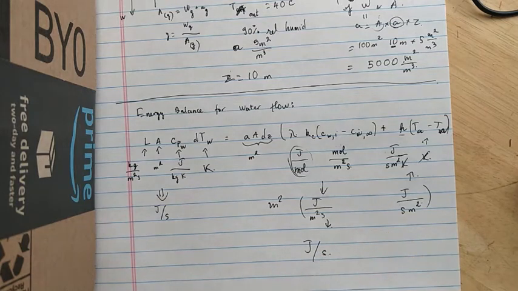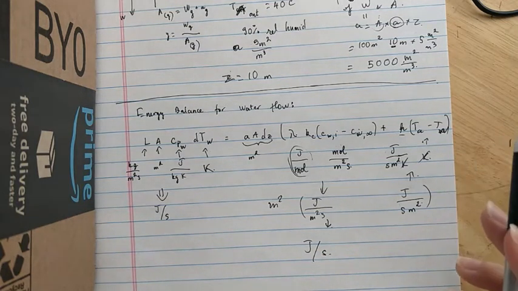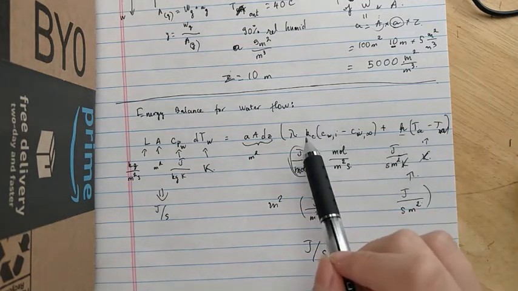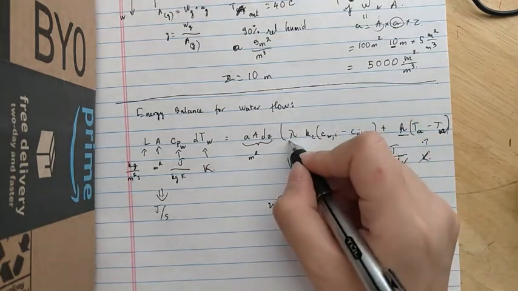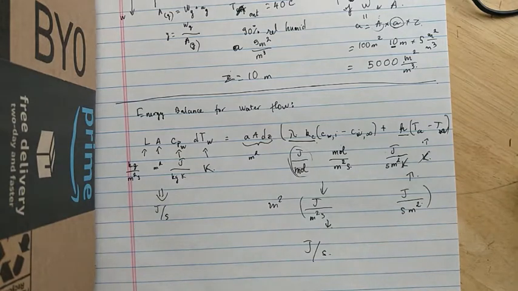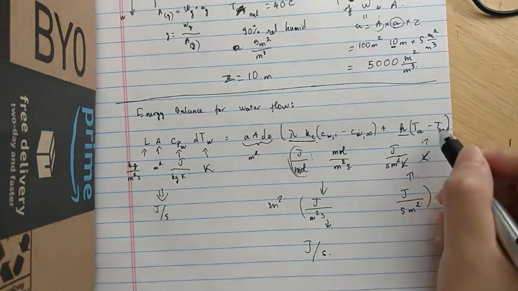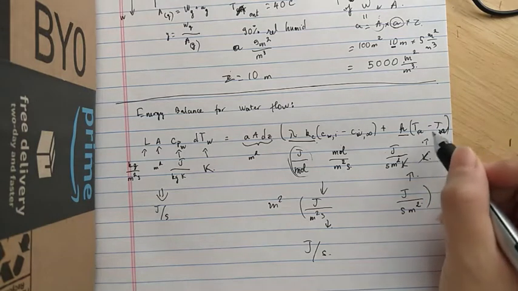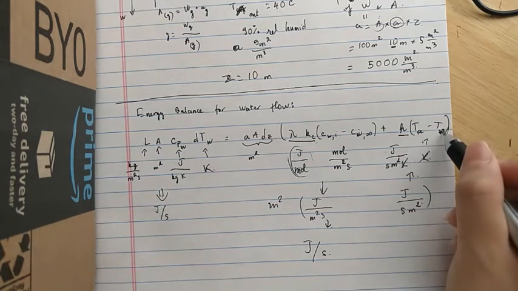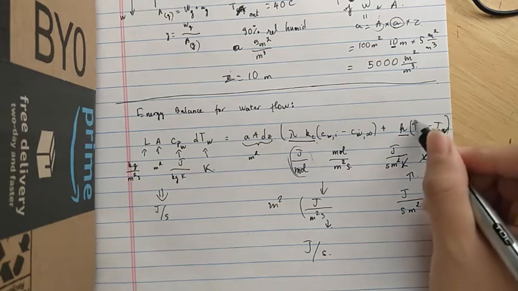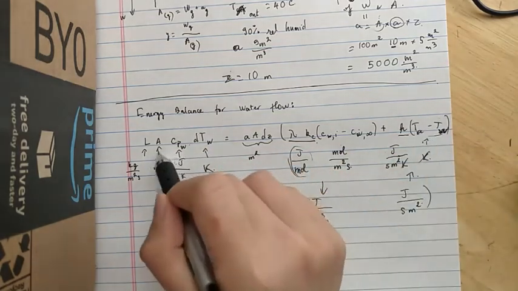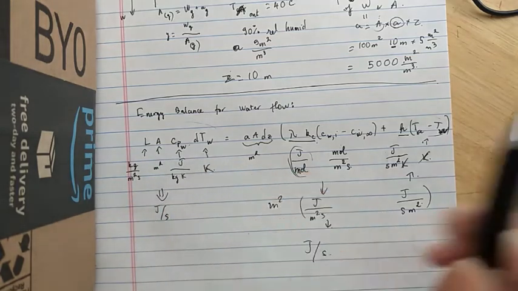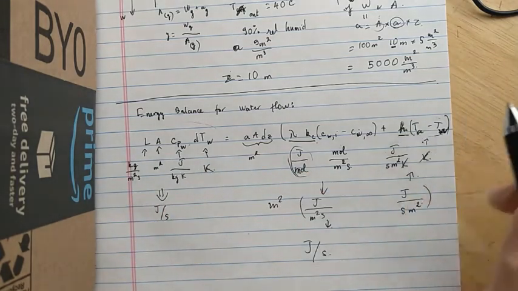Next is the sign of H and of lambda times Kc. We know the temperature of air is higher than the temperature of water, so this is positive, and H should be positive.